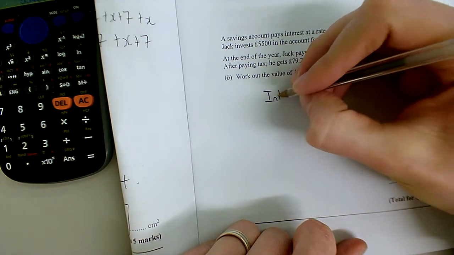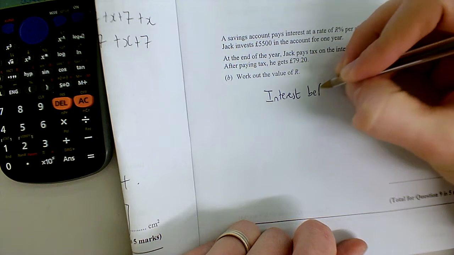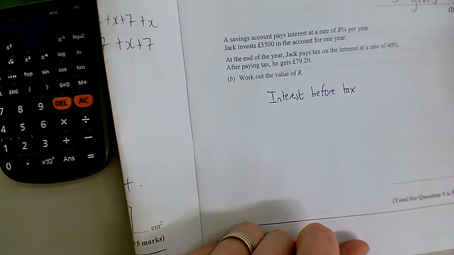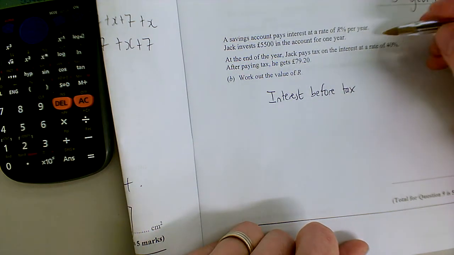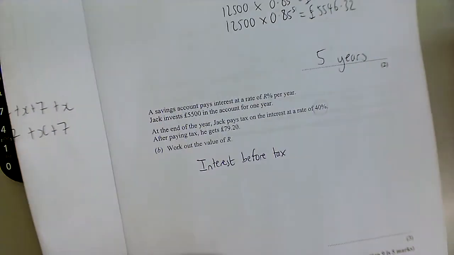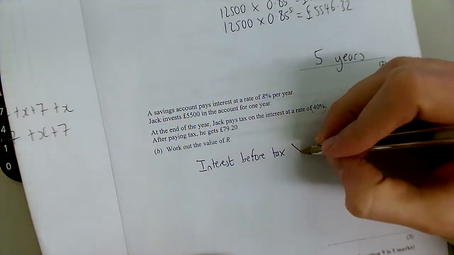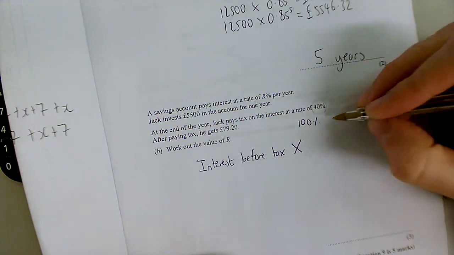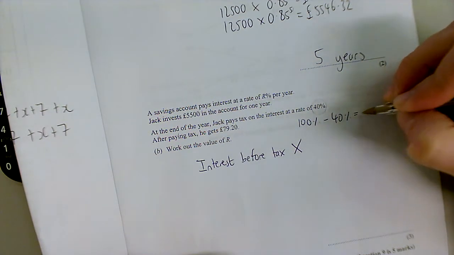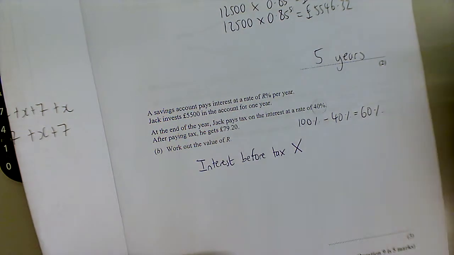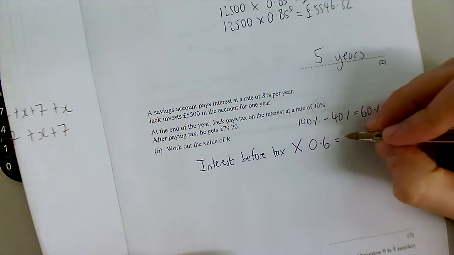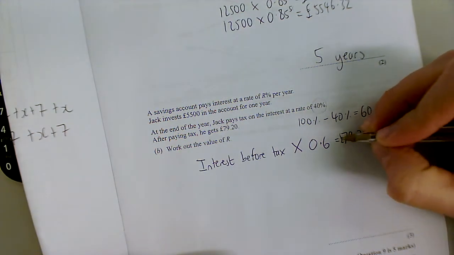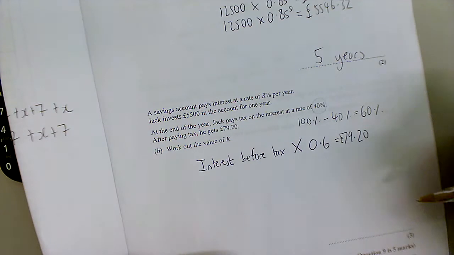That will be the interest before tax and then reduced by 40%. So after tax it goes down to this. If he's paying 40% tax, he's losing 40% of the interest. If you want to reduce something by 40%, think of it as your value you start off with is 100%. If I reduce it by 40%, I want 60% of my original value. So whatever my interest was before tax, I've times that by 0.6 to take 40% off it, and it's ended up as £79.20. That's what my interest ended up being after I lost 40% of it.